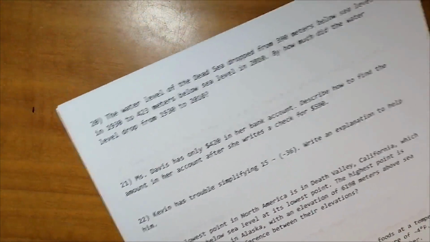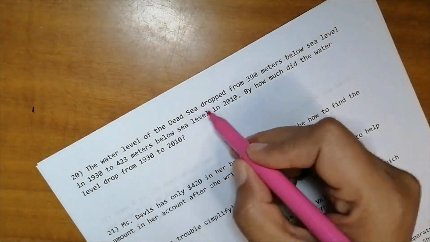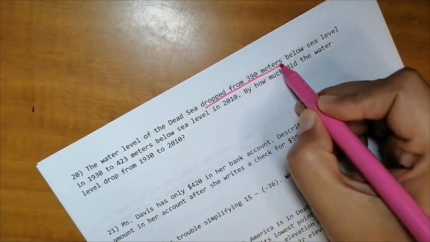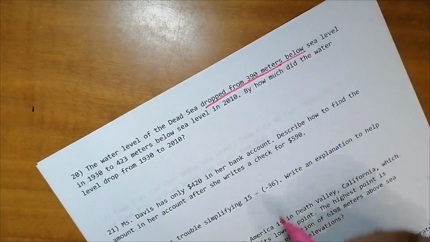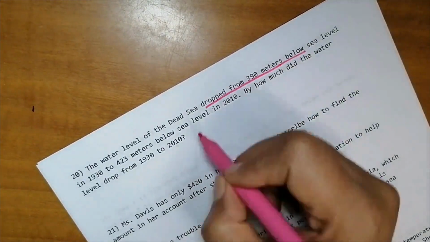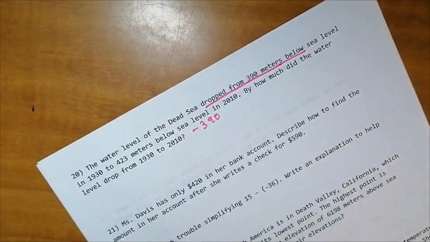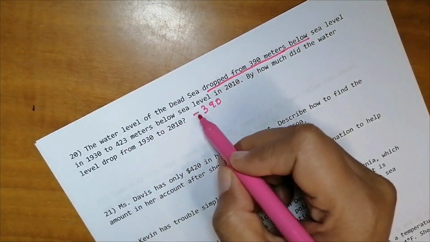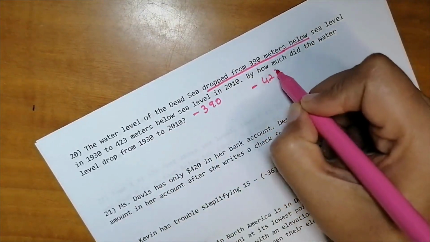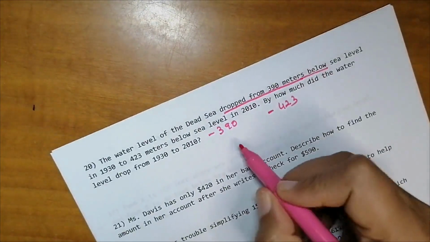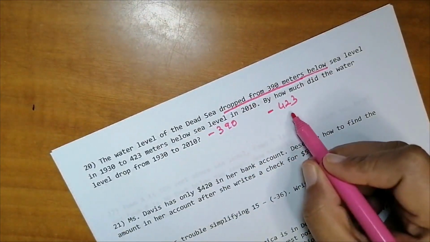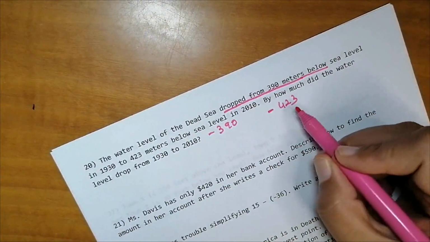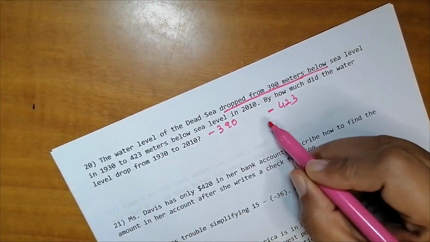It says, the water level of the Dead Sea dropped from 390 meters below sea level. Okay, so it is -390, right? Then it dropped to 423 meters below sea level, so it is going to -423 now, right? So initially it was here. This is the new one. Okay, so you can write your statements here, and then by how much did the water level drop from this to this?